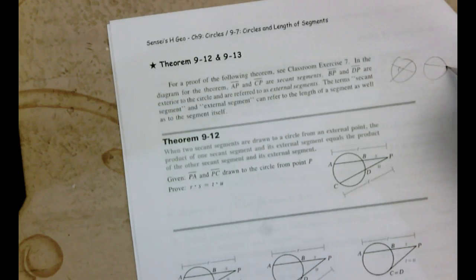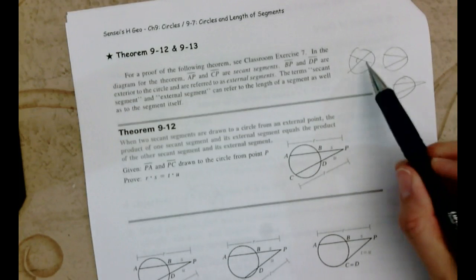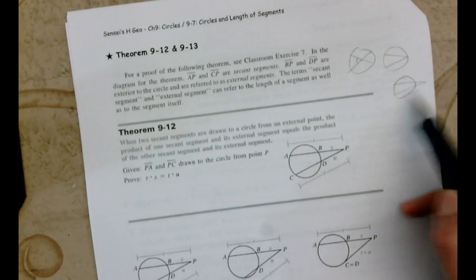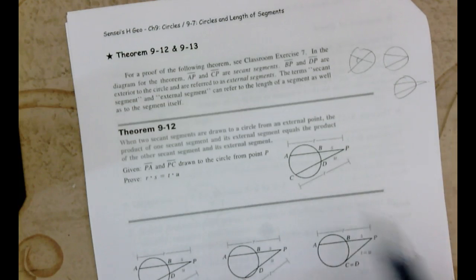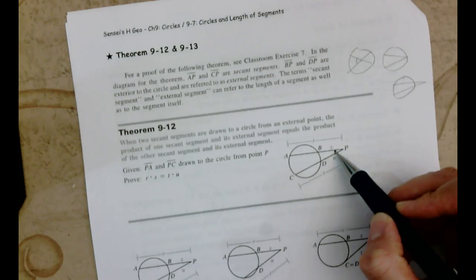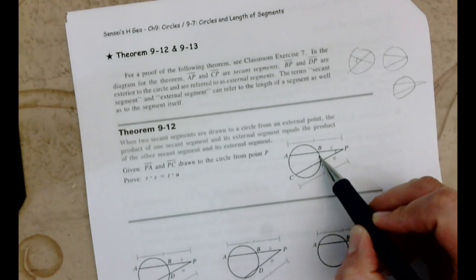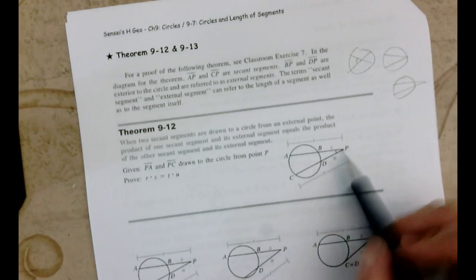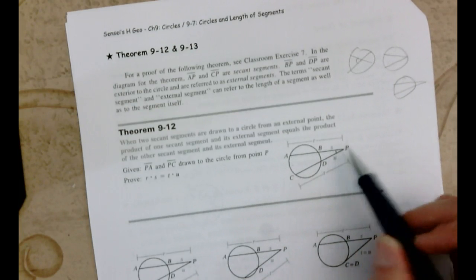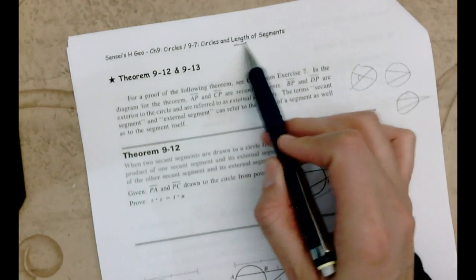If we move there, it's a 0, and if you move there, it's the same kind of movement, from inside to the side, and now it's outside. So we know that this measure of angle is 1/2 of this minus this. That's what we did in 9.6. Now we are talking about the length of the segment, not the angle. Okay, so 9.7 refers to the length, not the angles.